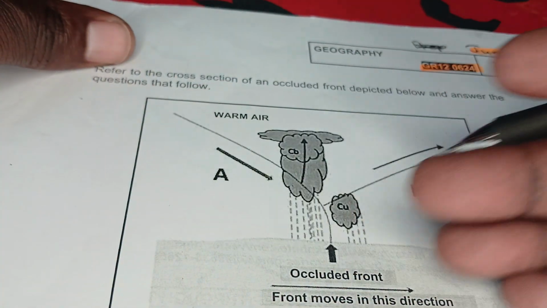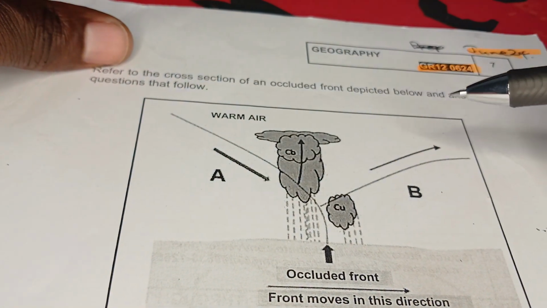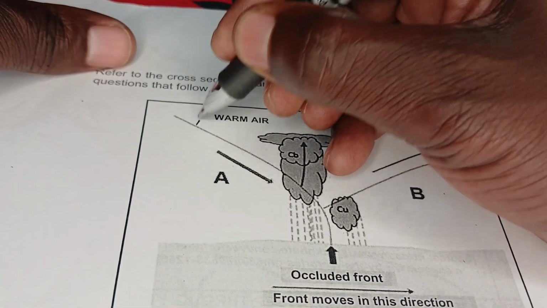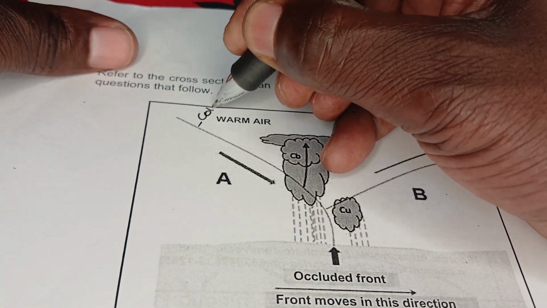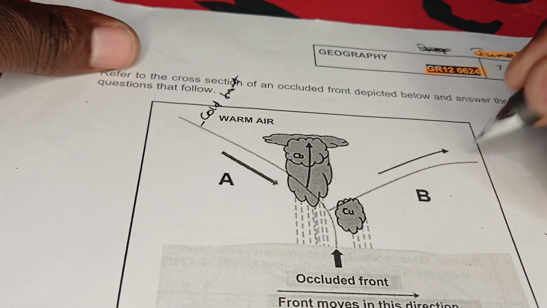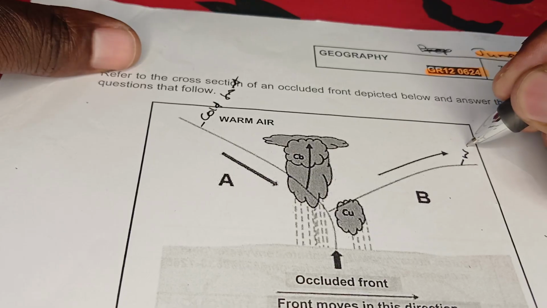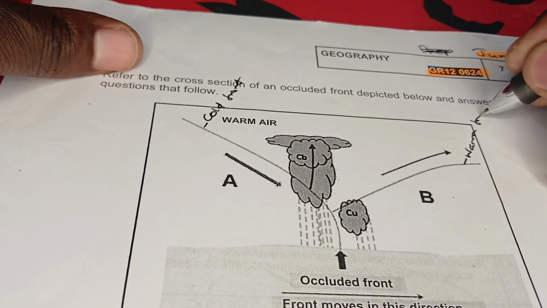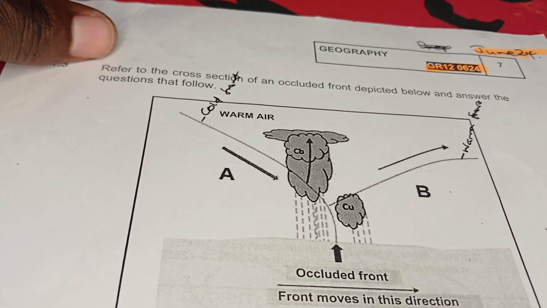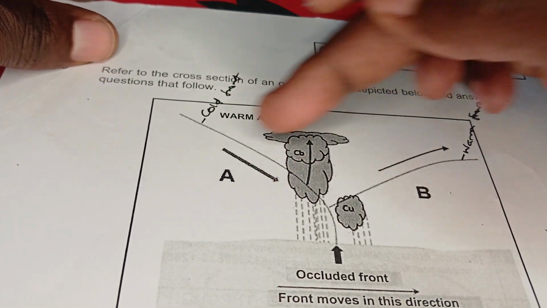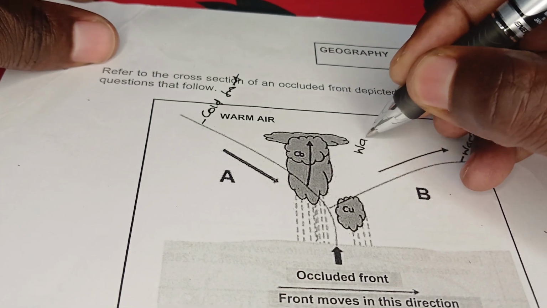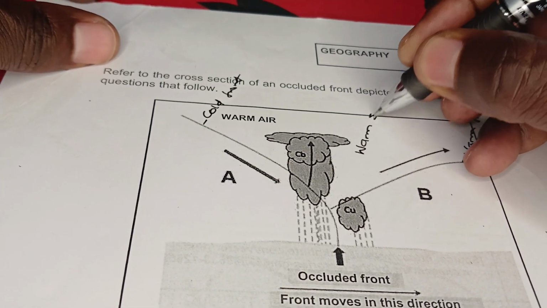When you're looking at it, you will see this is your cold front. And this is your warm front. These are the two things we just want to take note of. Obviously, in between here, where we have warm air, we call this the warm sector.